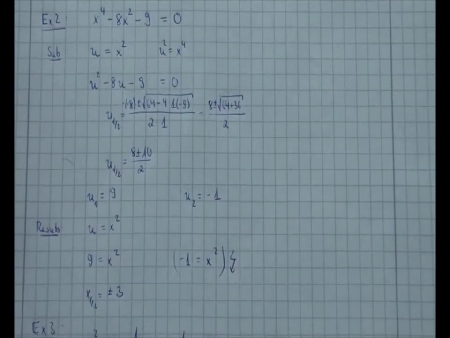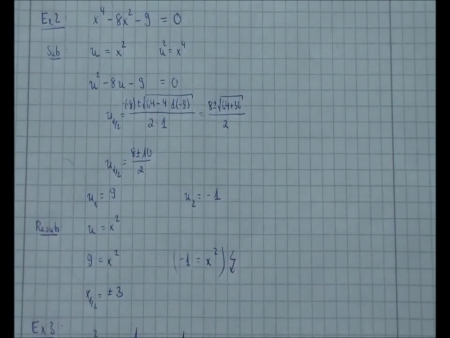This is also a very, very prominent example. Let's read it out: x to the 4 minus 8x squared minus 9 equals 0. Now if you look at it, it reminds you of something. It looks like x squared minus 8x minus 9, but it actually is not.